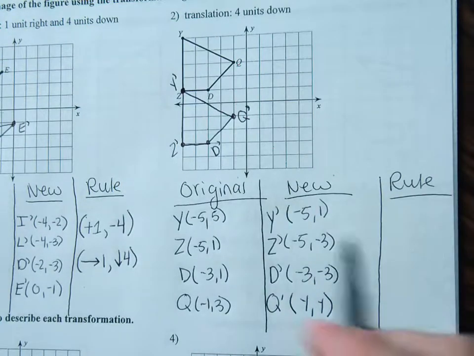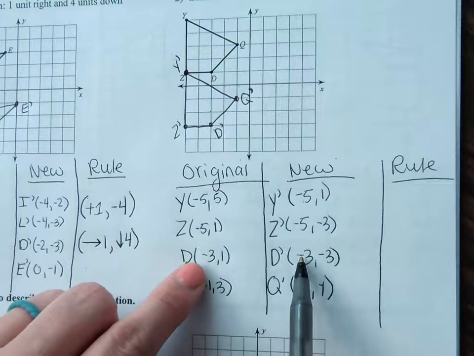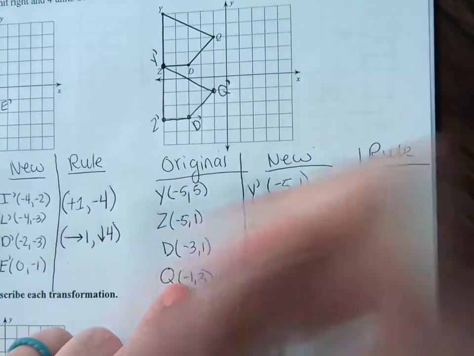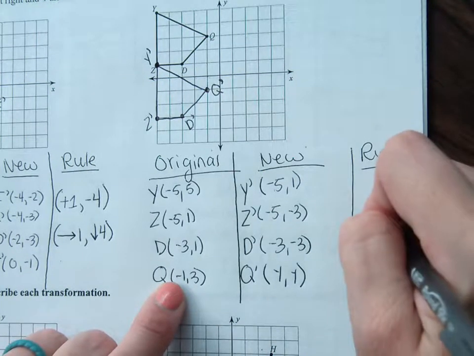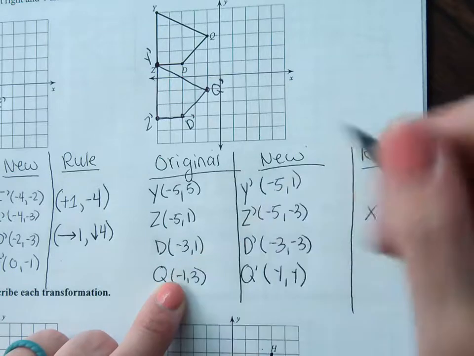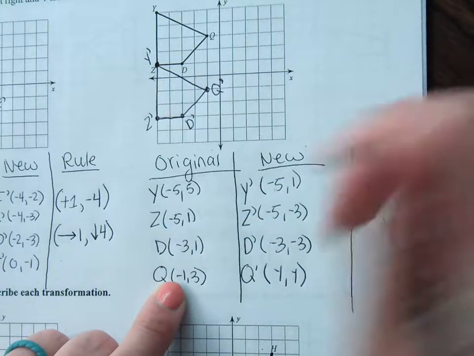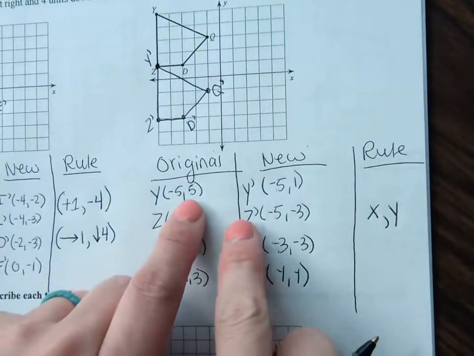So let's take a look at what happens. If you notice, all of your X values are staying the same. So when we write our rule out, we're just going to write X, so that way we know X is always the same. Comma, Y. What's happening to the Y?